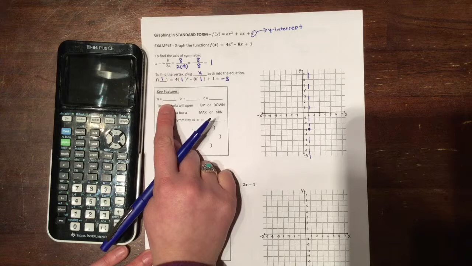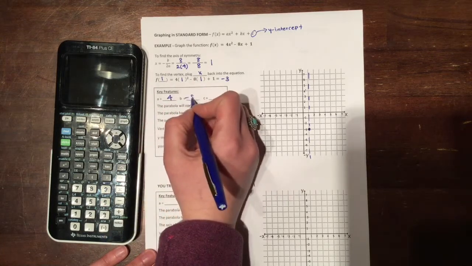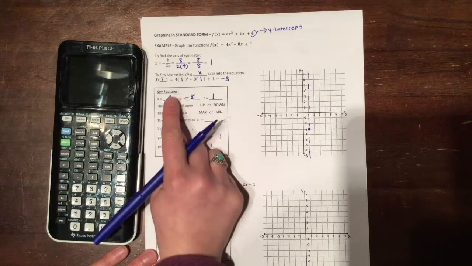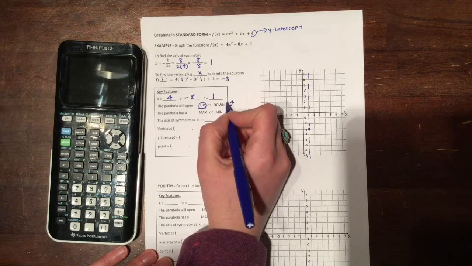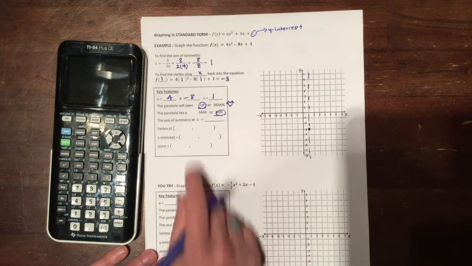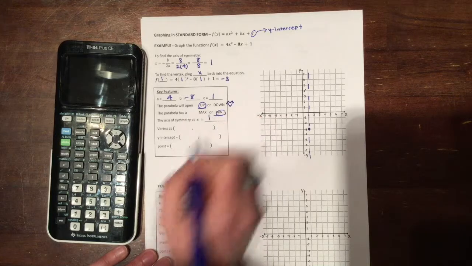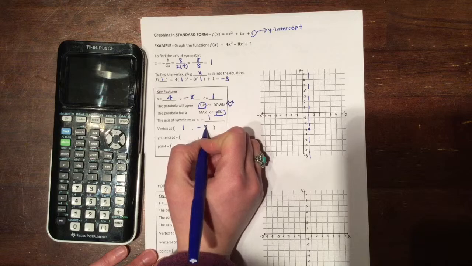As we're going through the key features, you may want to just identify, hey, A is 4, B is -8, and C is 1. Since A is positive, it's going to open up. If it opens up, that means there's a minimum value, so this should be the lowest point of my graph. Your axis of symmetry we found is at x equals 1. Our vertex was at (1, -3).